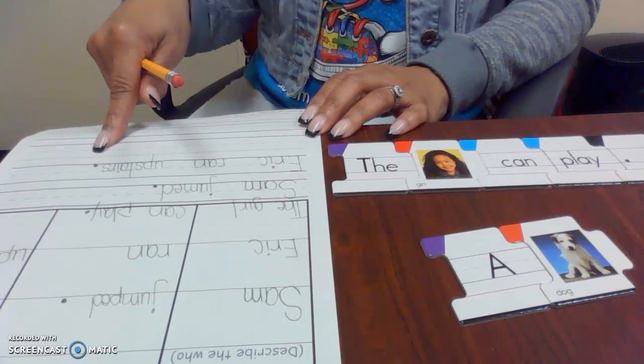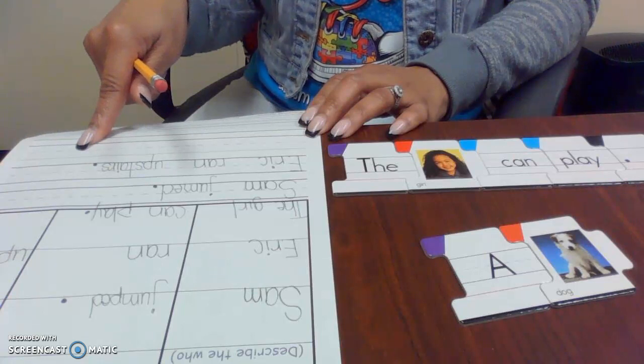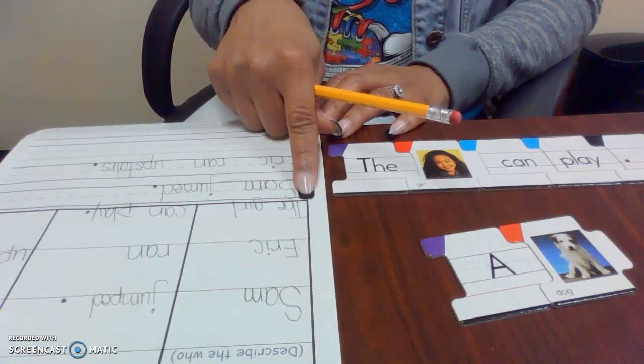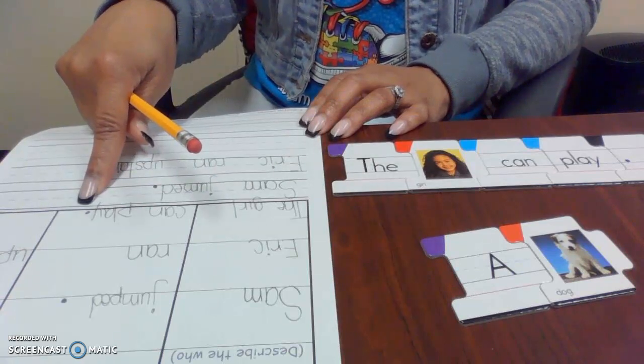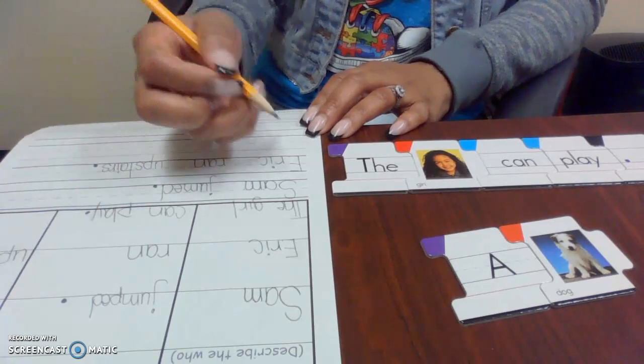Now I am going to go ahead and write my sentence correctly on the line. I'm going to make sure my sentence begins with a capital letter, and also I'm going to make sure my sentence ends with punctuation.